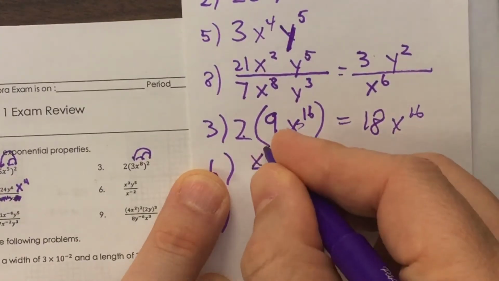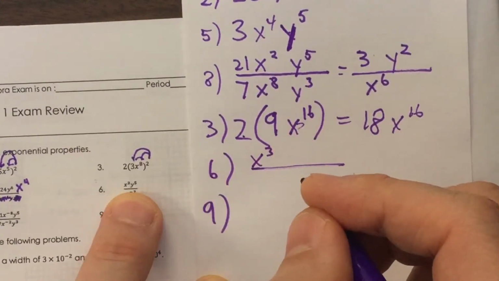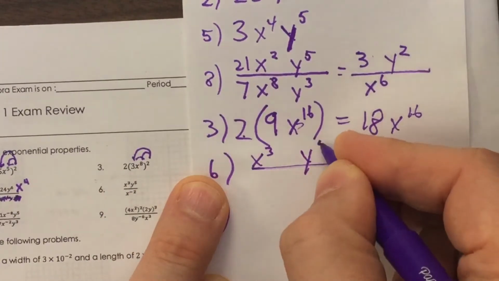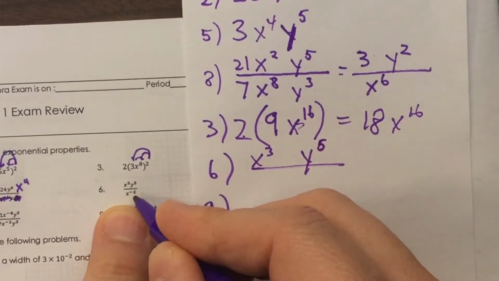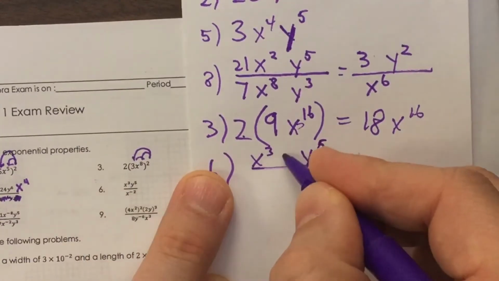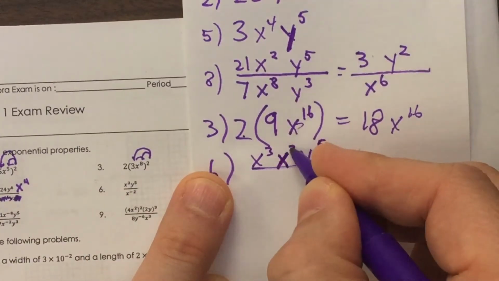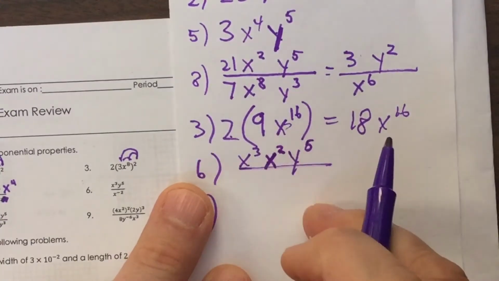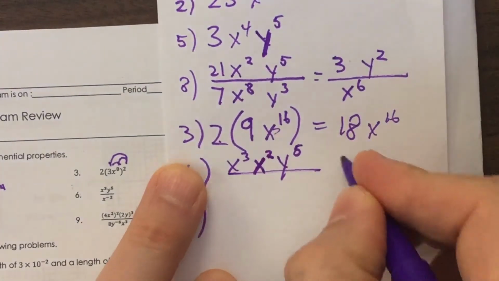He's on top, so I'm going to leave him on top. We have y to the fifth. He's on top. I'm going to leave him on top. But this x on bottom is to the negative 2. I'm going to move him to the top. He's now x to the positive 2. So if you look at that, we don't have a denominator anymore, so we don't have to write it.